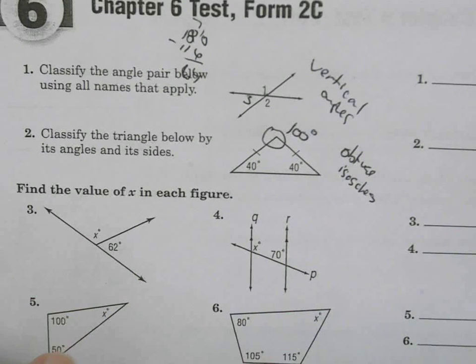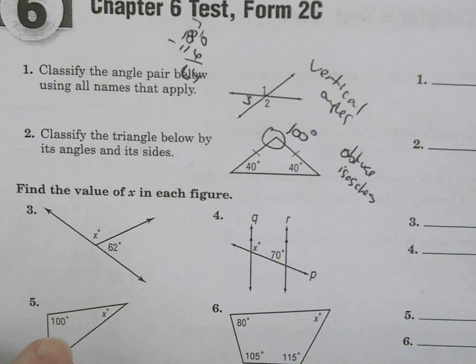What are the 3 last names? Allie. Isosceles, scalene, and equilateral. Perfect. Scalene, no sides equal. Isosceles, 2 sides equal. Equilateral, all 3 sides equal.